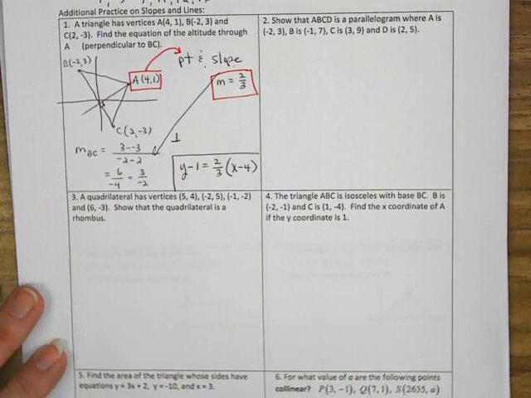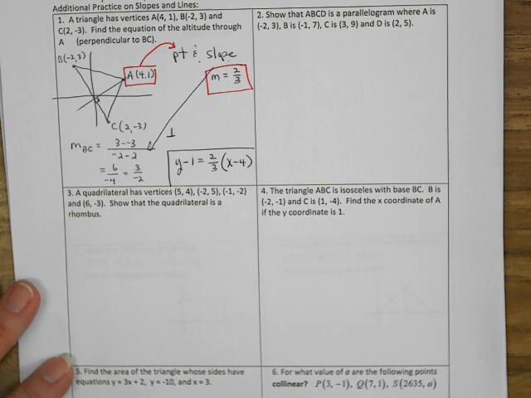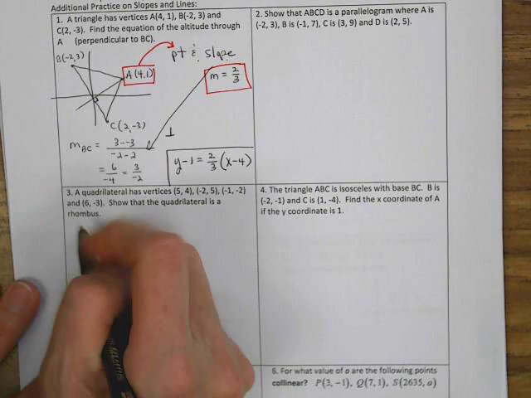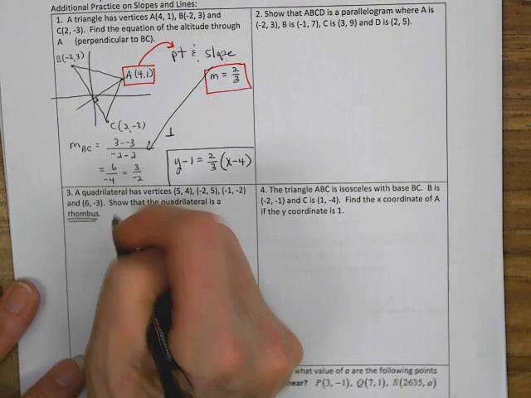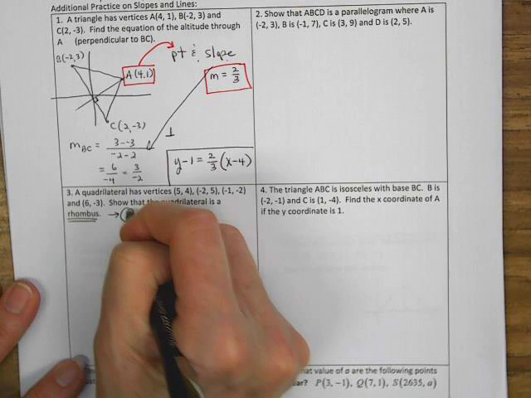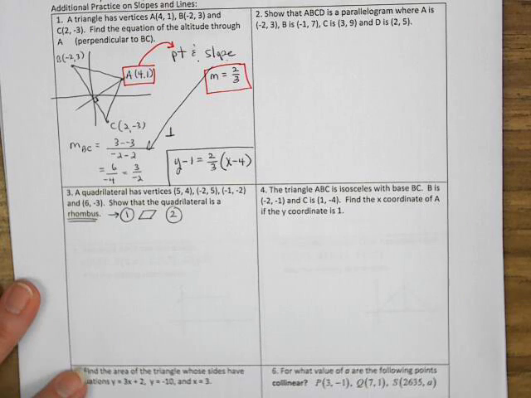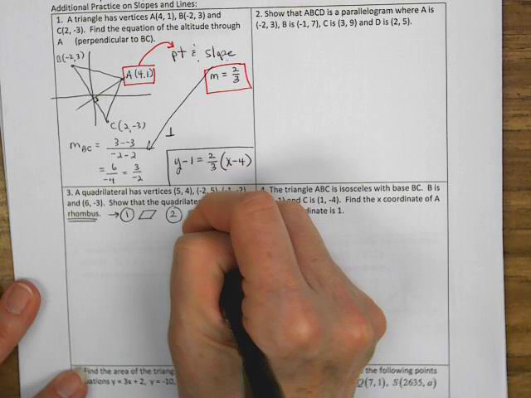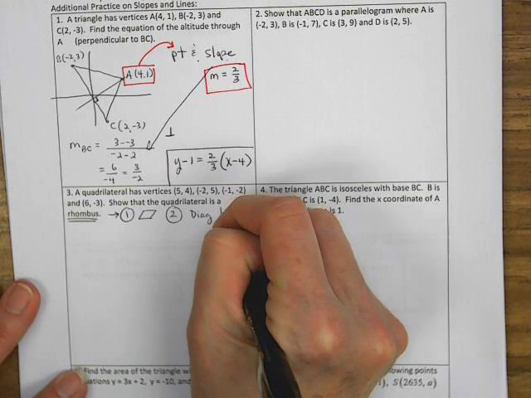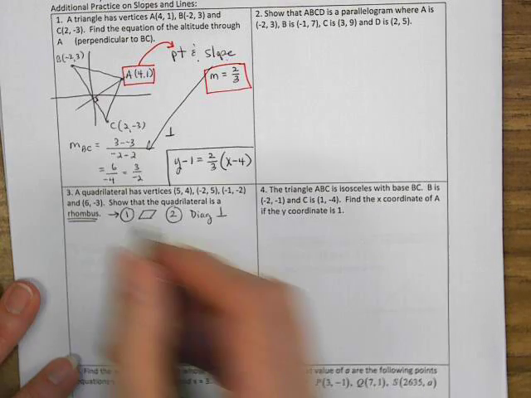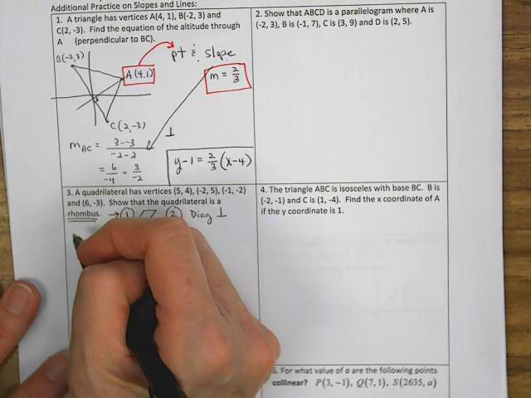Below it, let's take a look at number 3. We have a quadrilateral with 4 vertices, and we need to show that it is a rhombus. So if you remember back from our quadrilateral days, to show it's a rhombus, first we need to show it's a parallelogram. And then second, the special property that a rhombus has is that the diagonals are perpendicular.